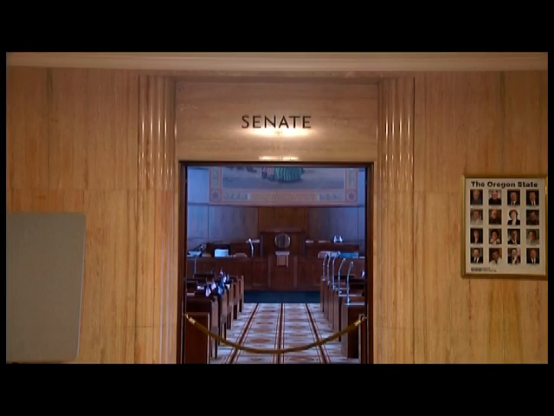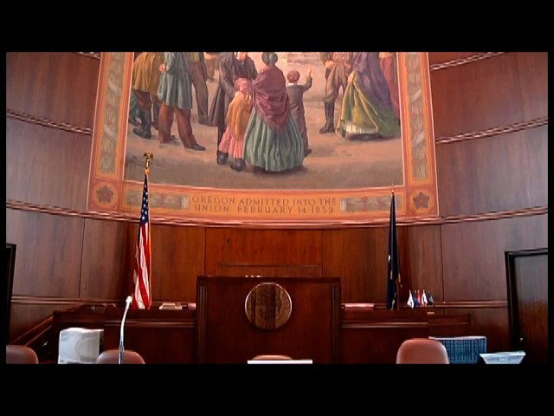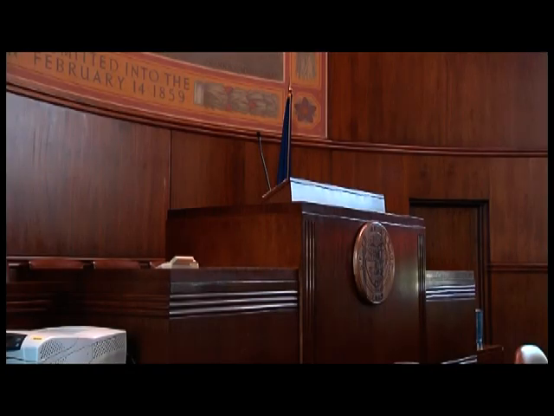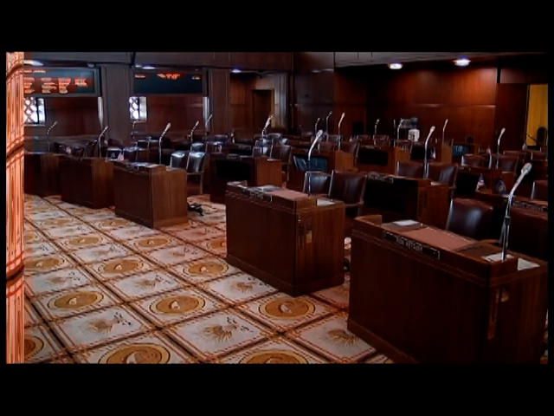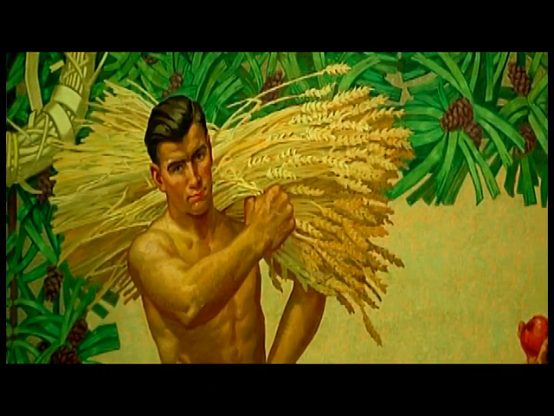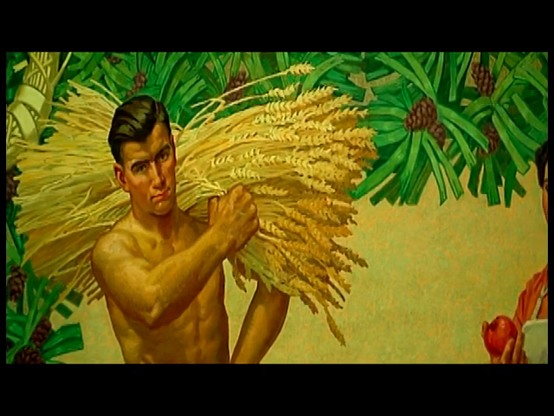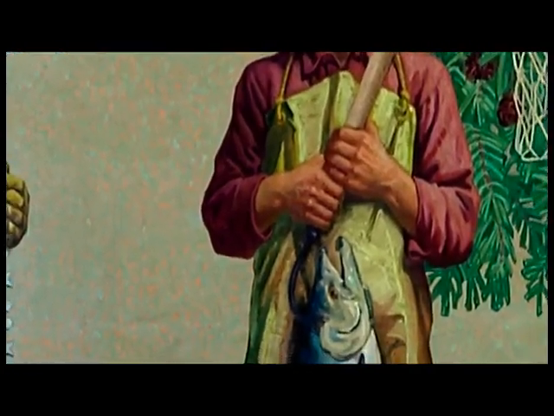Welcome to the Senate chambers. There are some striking similarities and noticeable differences between the House and the Senate chambers. The Senate chamber is finished in matching black walnut. As in the House, the carpet was designed by the architect and features alternating designs of a sheaf of wheat symbolizing Oregon's agriculture industry and the state fish, a Chinook salmon, which also symbolizes Oregon's fishing industry.